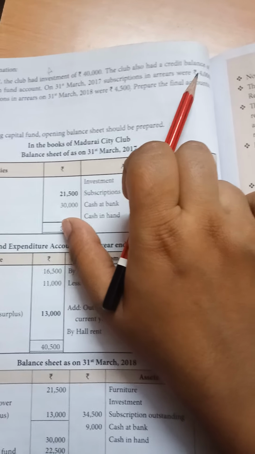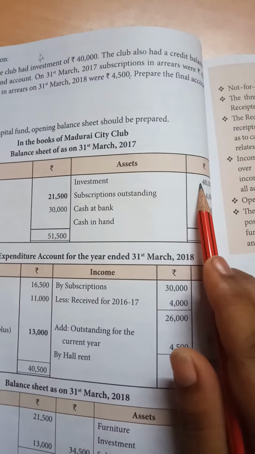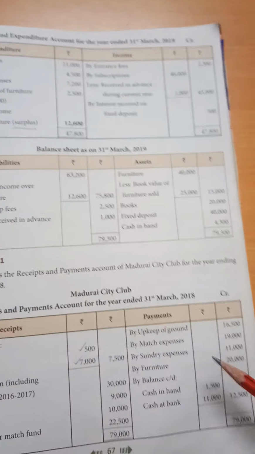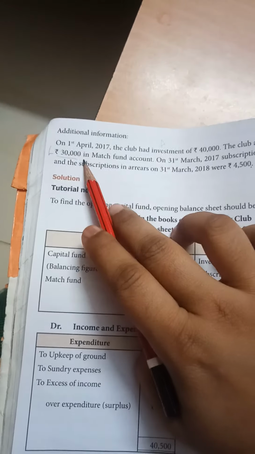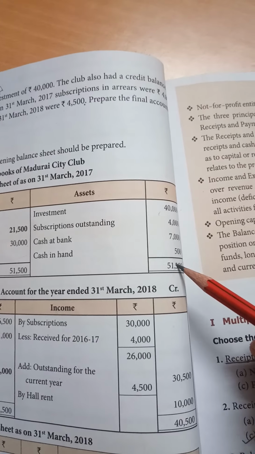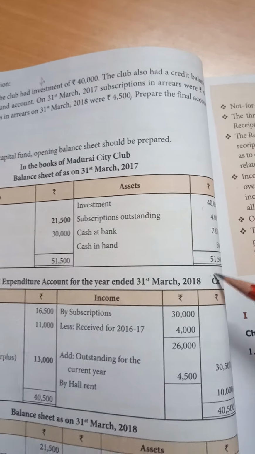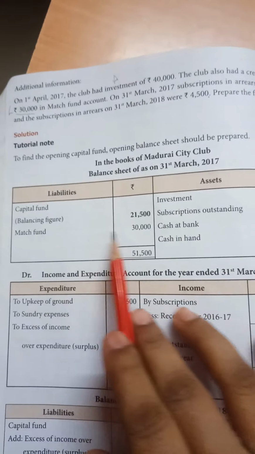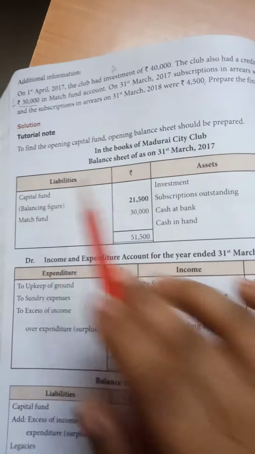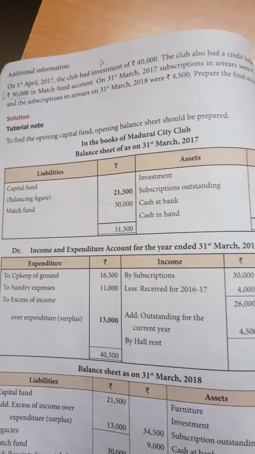This also is to be taken to the opening balance assets, so 40,000 and 4,000. Then we have the match fund, the adjustment credit balance of rupees 30,000; take that also here. Total your assets, you get 51,500, minus 30,000 which is your match fund. Then you get rupees 21,500 as your capital fund, that's your opening balance.